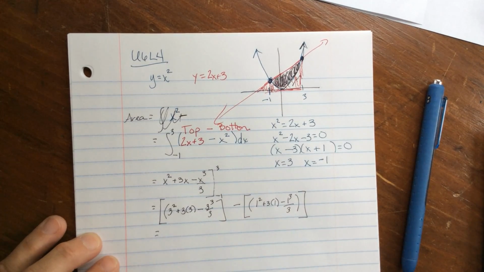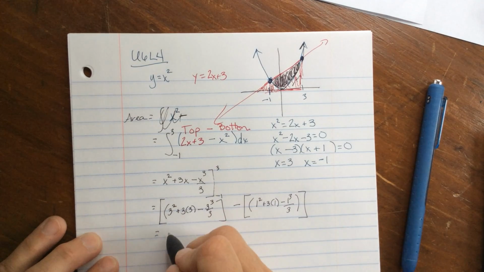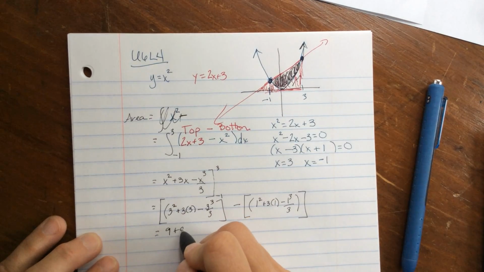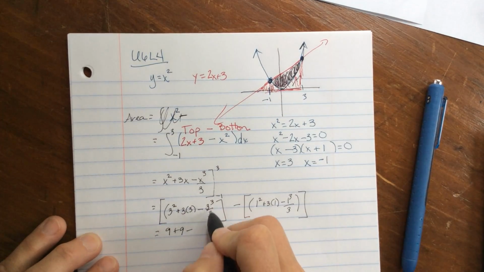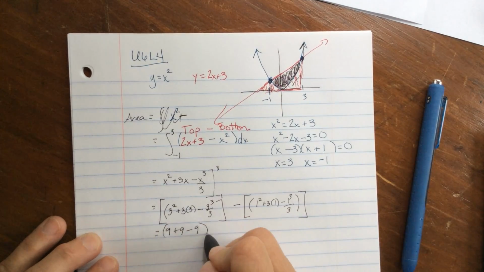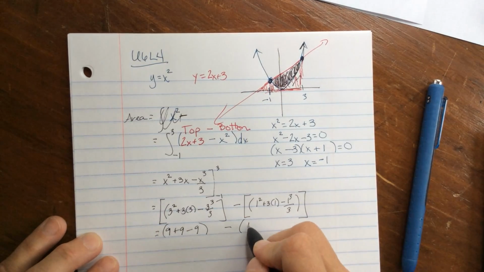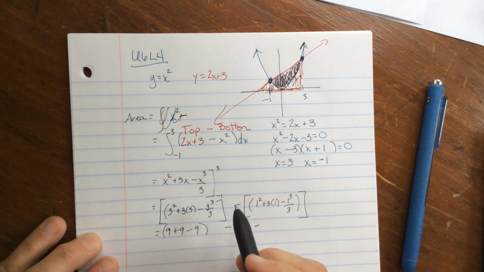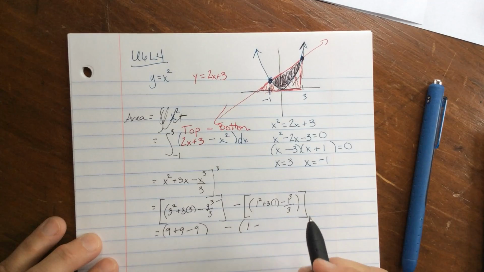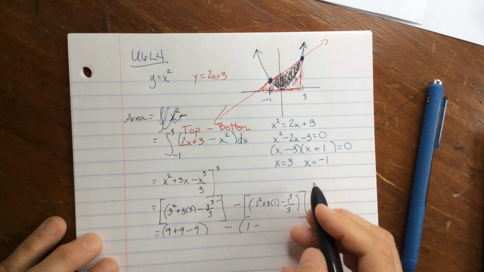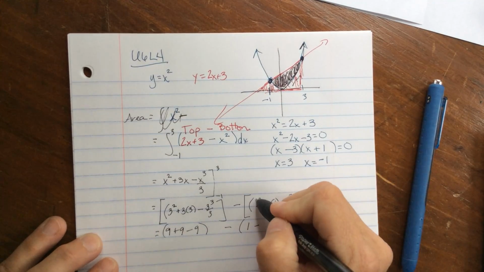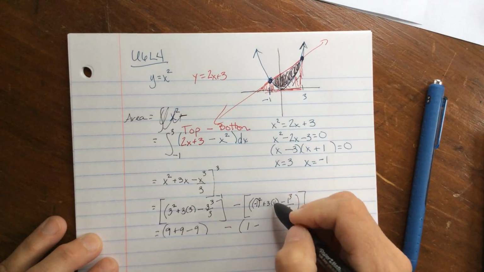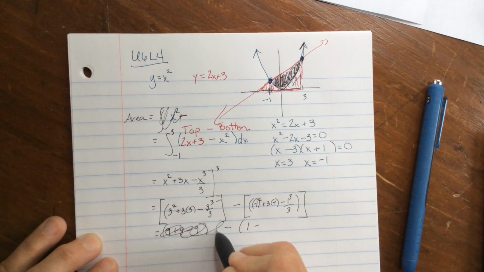Cleaning this up a little bit more, we're going to get 9 plus 9, and that actually turns out to be minus 9, minus 1, minus, you know what, that's not right. That's not right because that's a -1. So, -1 there, -1 there.